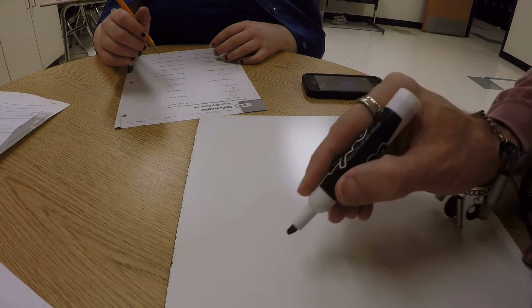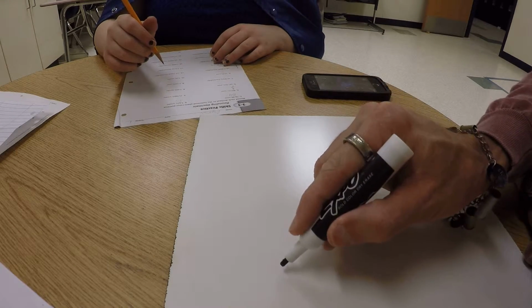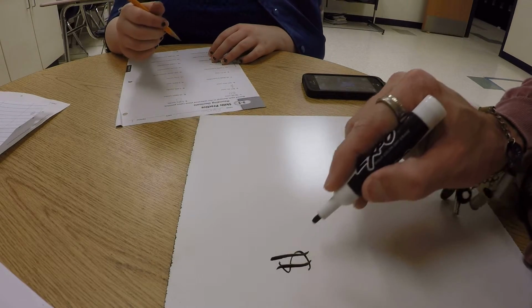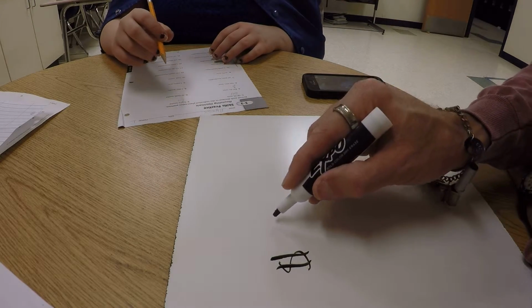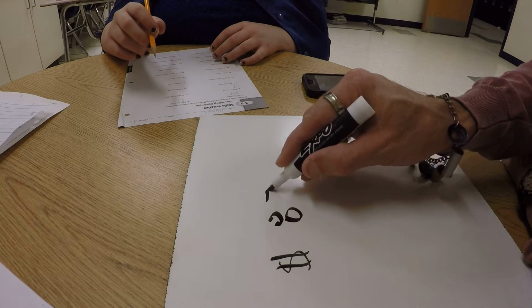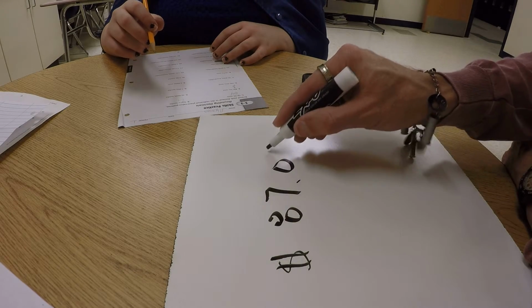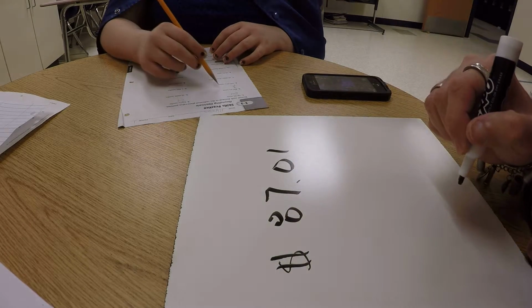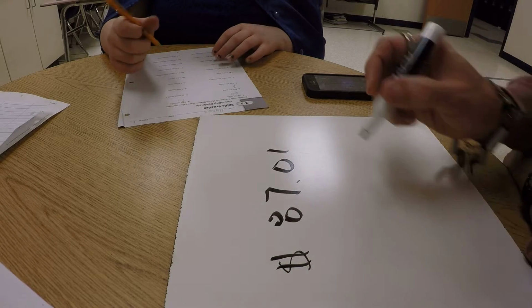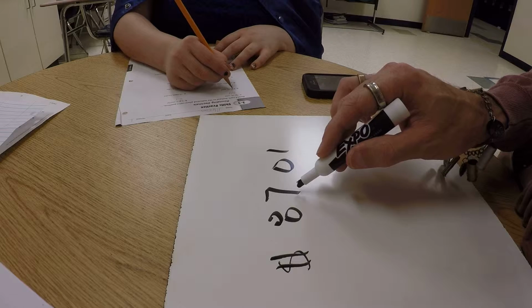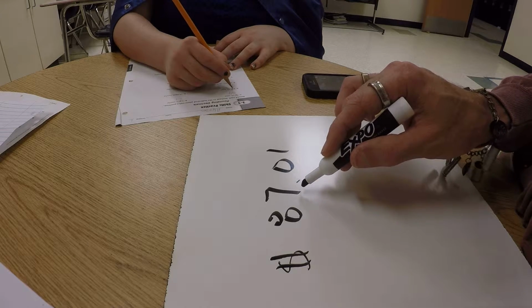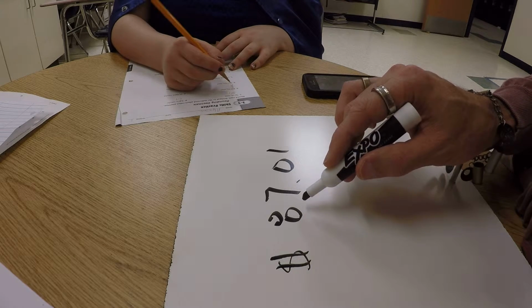The problem we're going to work on now is a money problem, so it's going to have a dollar sign: $87.01, and we're rounding it to the tens place. The 7 is the ones place, the 8 is the tens place.